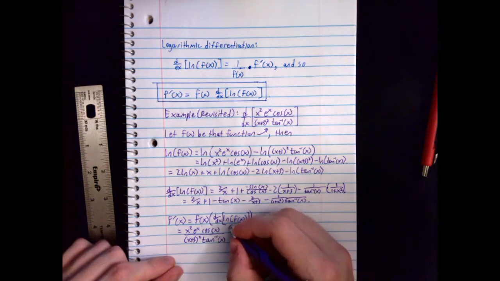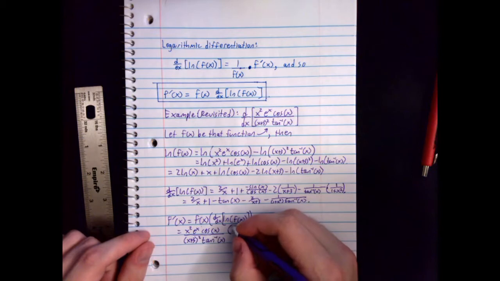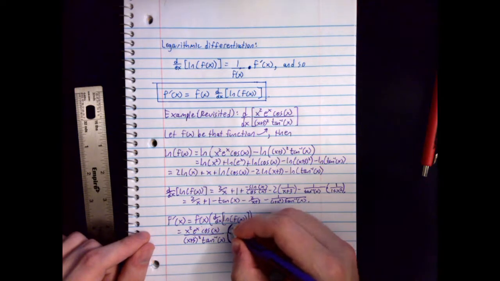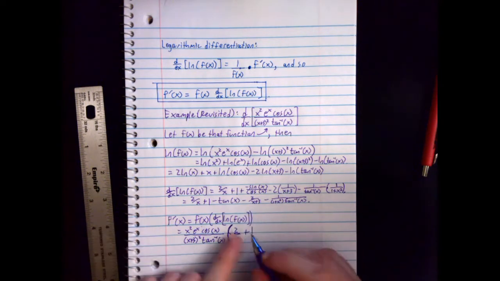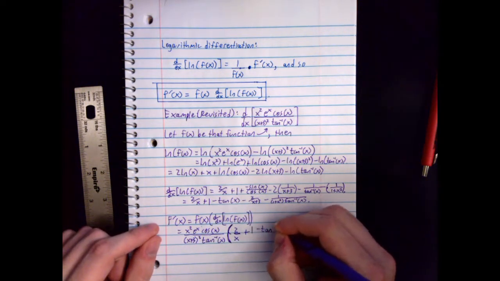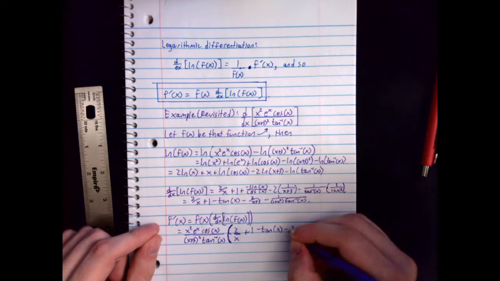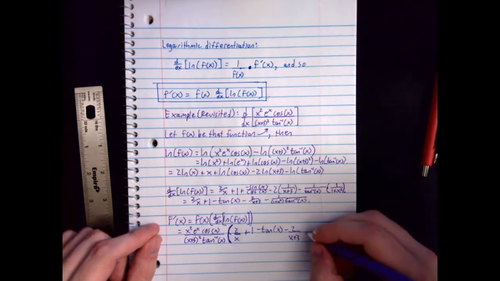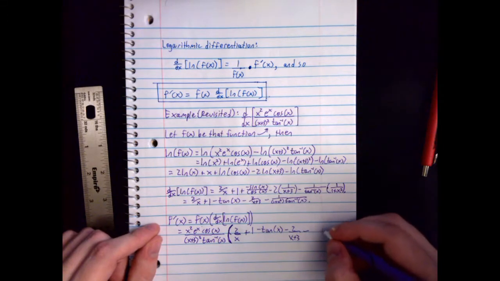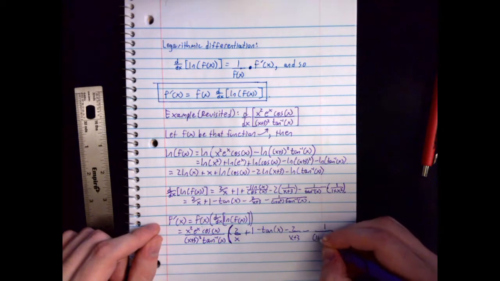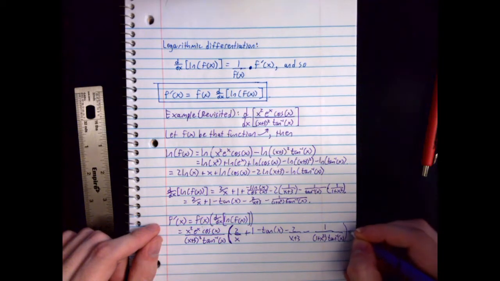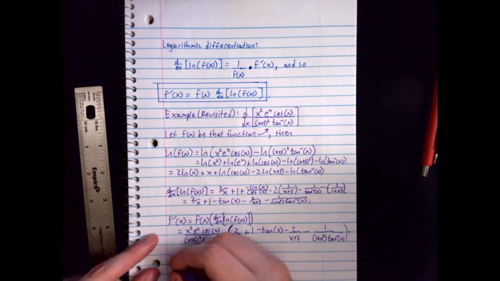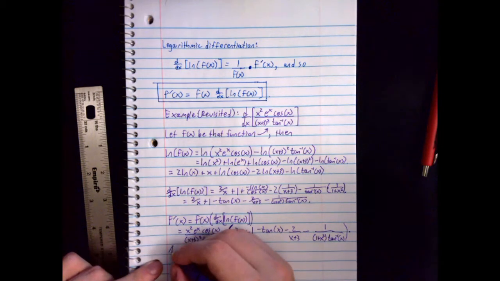And then we multiply this by everything that's up here. So actually, we'll just make this parentheses bigger. So we have 2 over x plus 1 minus tangent of x minus 2 over x plus 3 minus 1 over 1 plus x squared times tangent inverse of x. And we're done. We're not going to simplify this anymore.